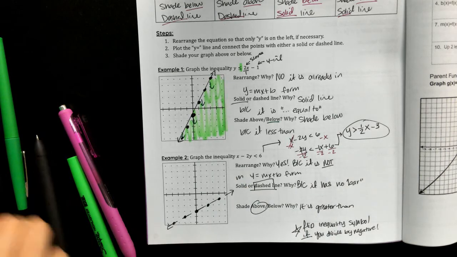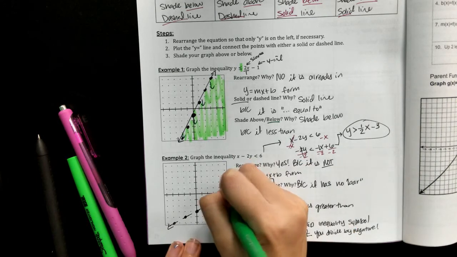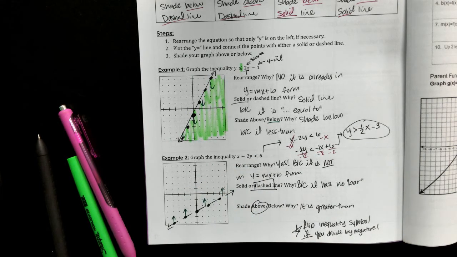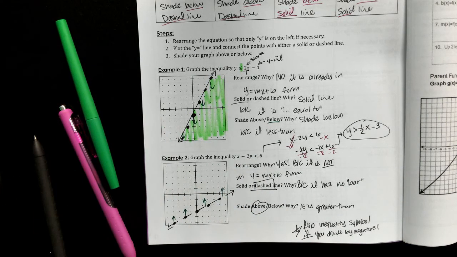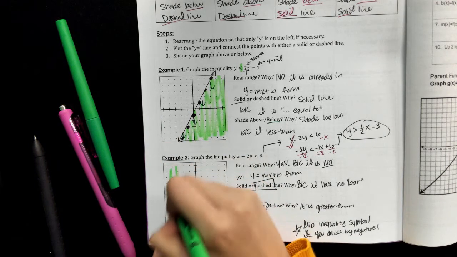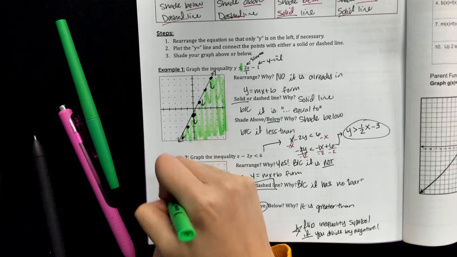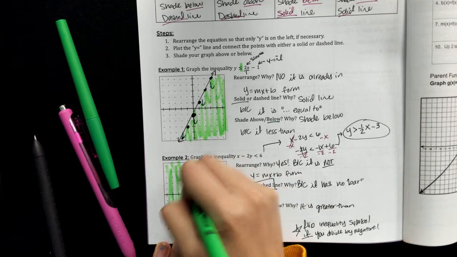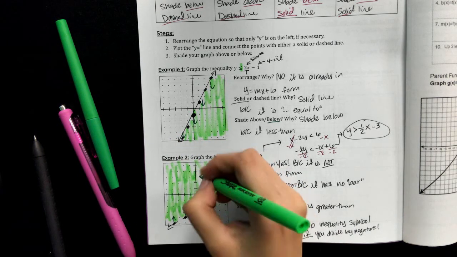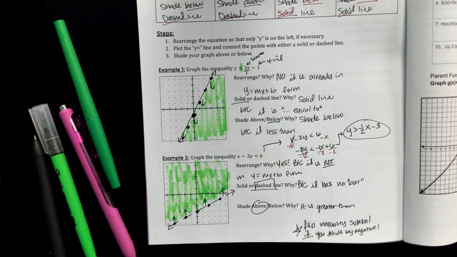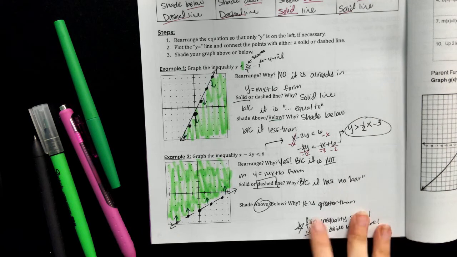And then we said we are shading above. So I'm going to shade above my line. So everywhere above this section. So more or less something that looks like this. And then you're done graphing. And that is the notes for 3.4.